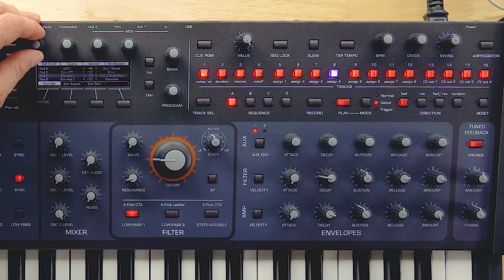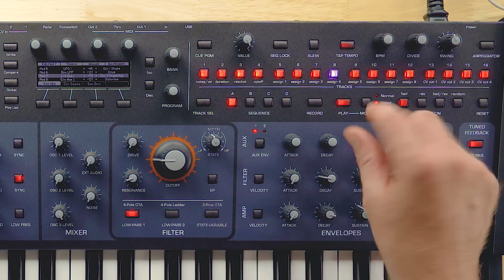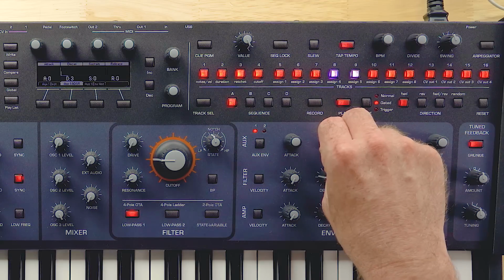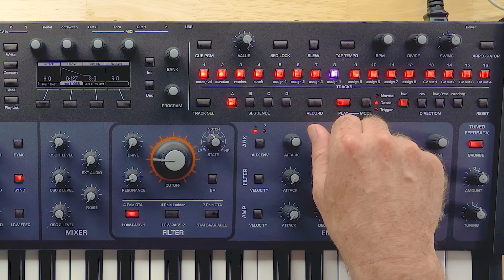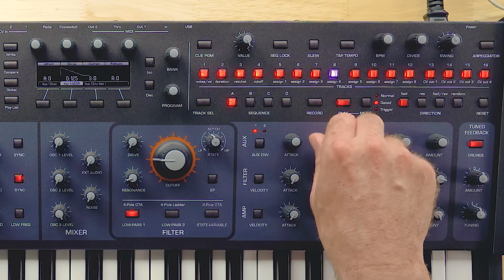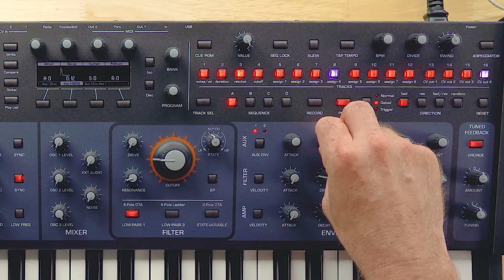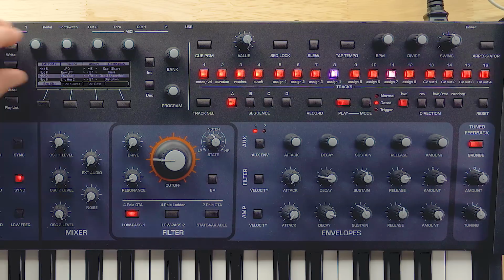So I have aux envelope 1 assigned to the wavetable shape. So let's mess with this a little bit and see what happens. What I wanted was a really quick sweep down through the part of the wavetable that it was in, because each part of the wavetable is a drum. So with a little tiny sweep down through that wavetable shape, it passes through the part of the wavetable that is assigned to that drum.